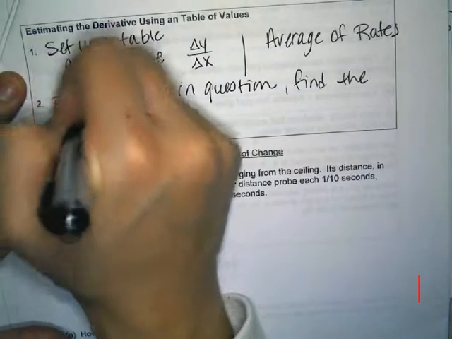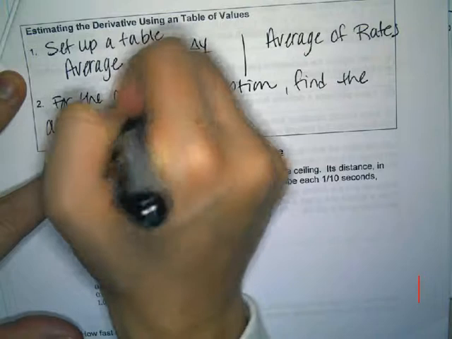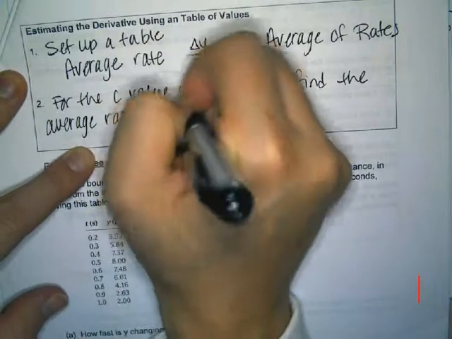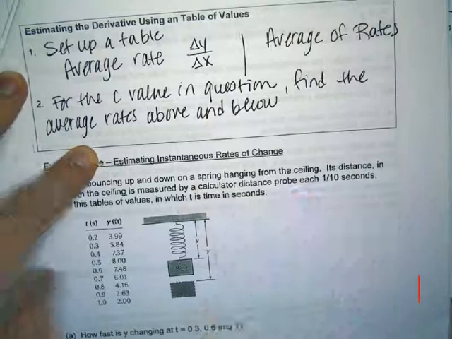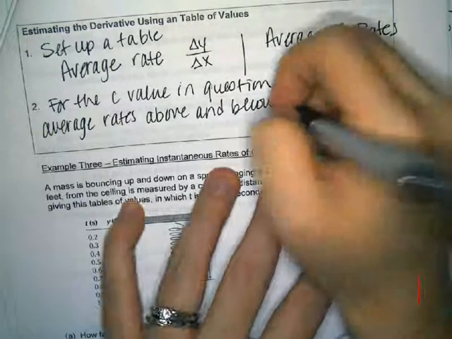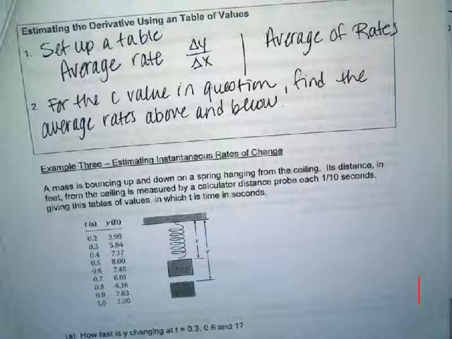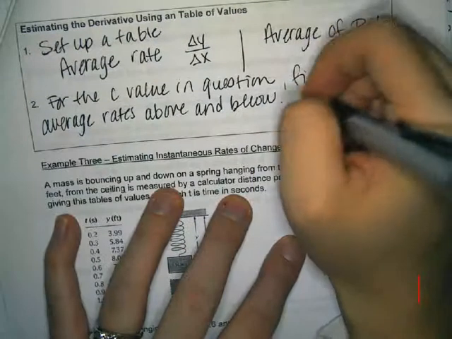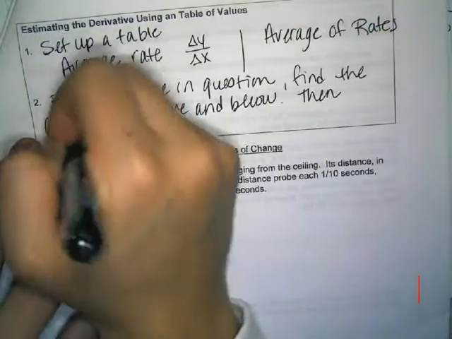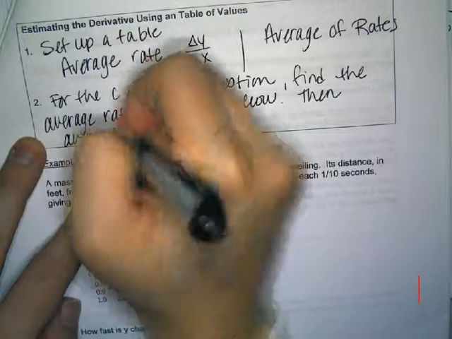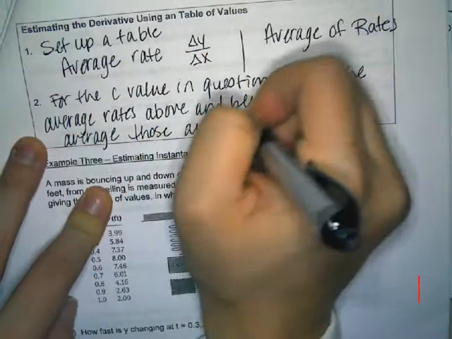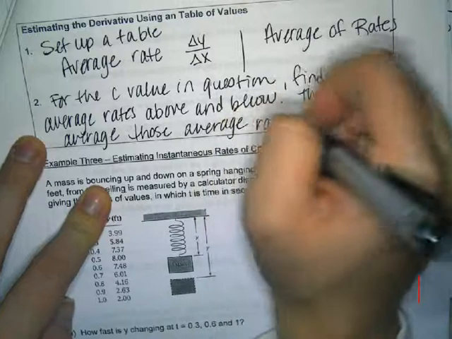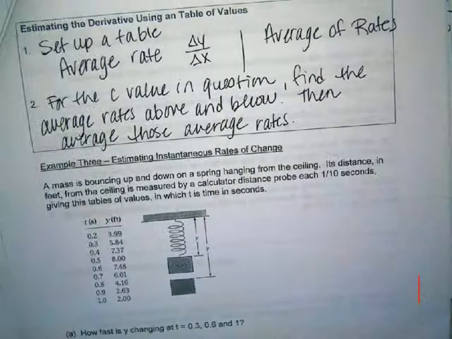So we're looking for how fast. Now, how fast is another way to say find the derivative. So how fast is y changing at the instant time is 0.3, 0.6, and 1. And I'm going to split this into 3 little sections here. We have 3 different time values.